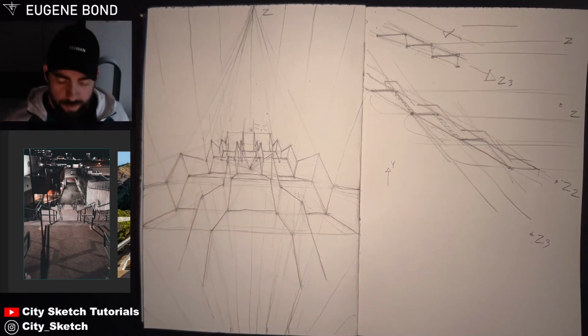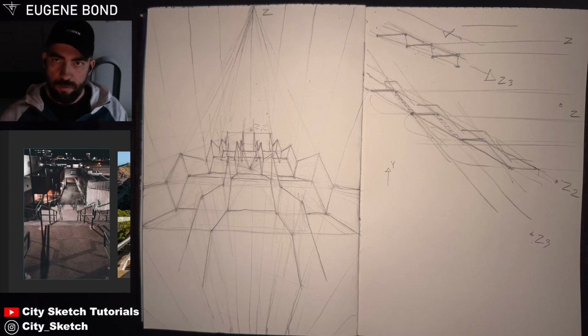Okay, I hope it's clear. Yeah, so this is the structure for these railings, steps, platforms.